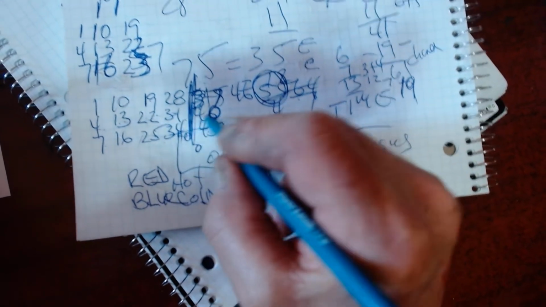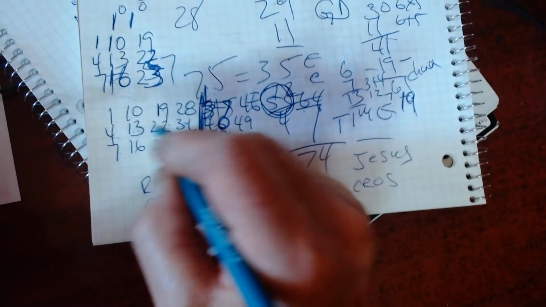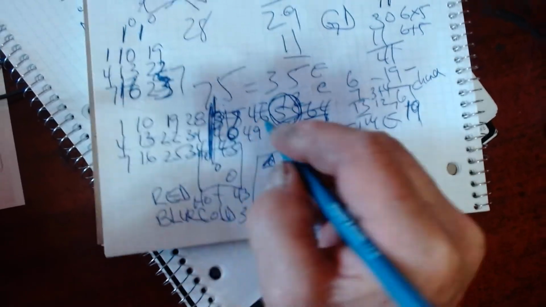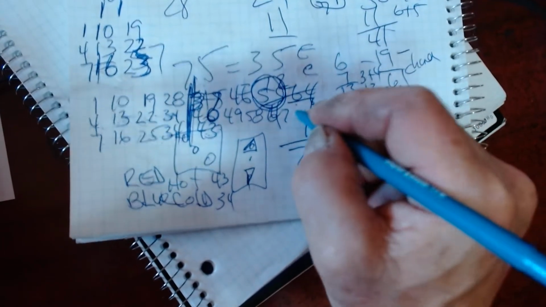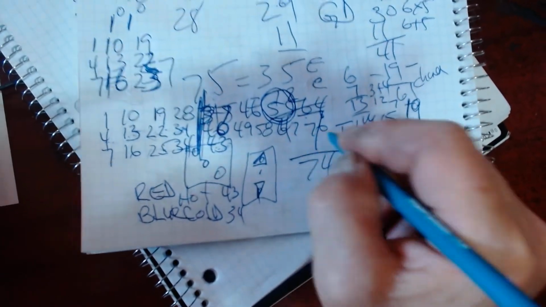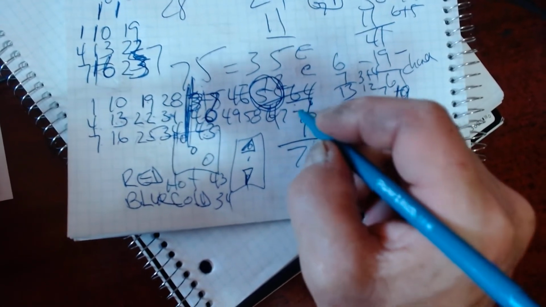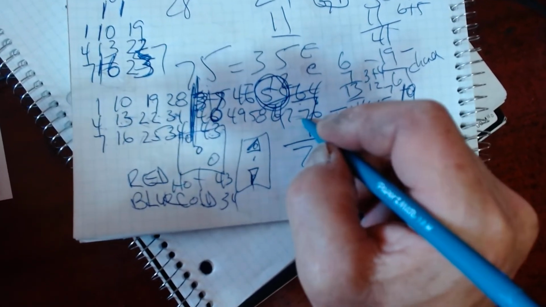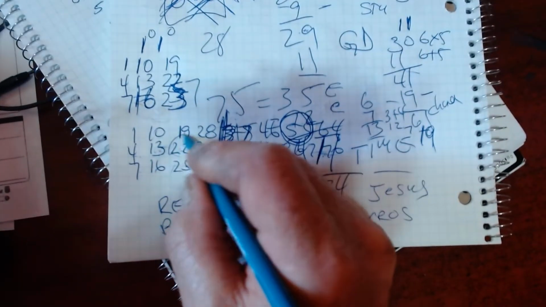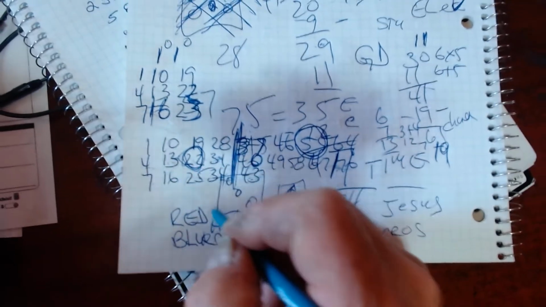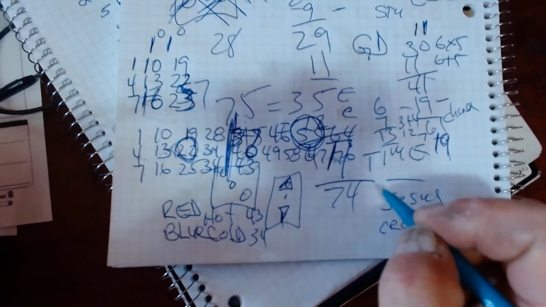Where do we split this one? 31, 40, 49. Oh, we split it over here the first time. 49, 58, 67, 76. Right? Do we get 76? 76 is 7 and 6 is 13, so it gets split right over here. But it doesn't get split on a number. It gets split between the numbers. Here, there's a number in between. And the 22nd president, okay, was Grover Cleveland, and the 24th president was Grover Cleveland.